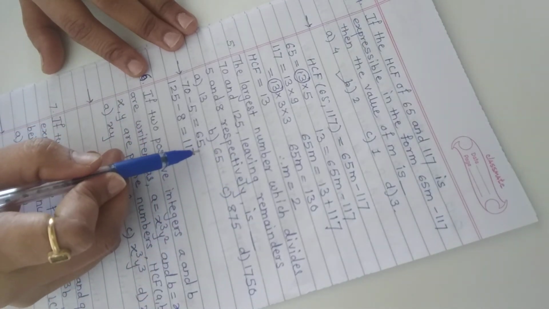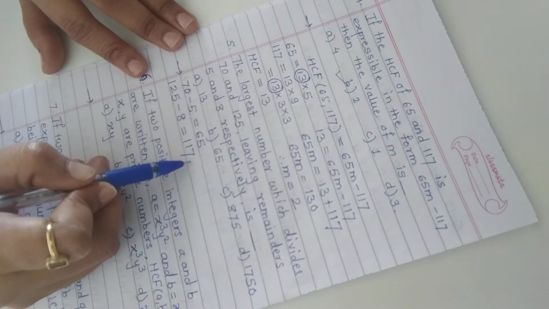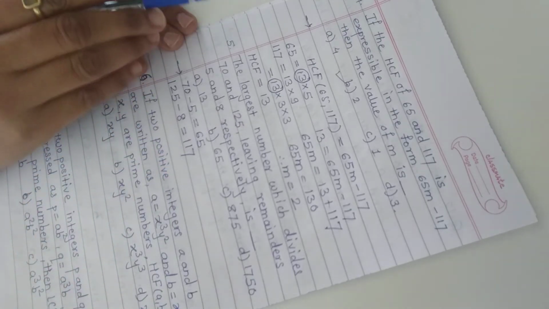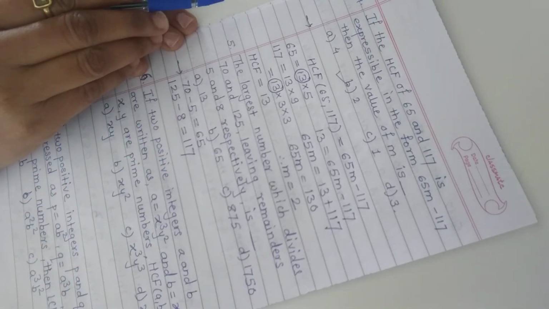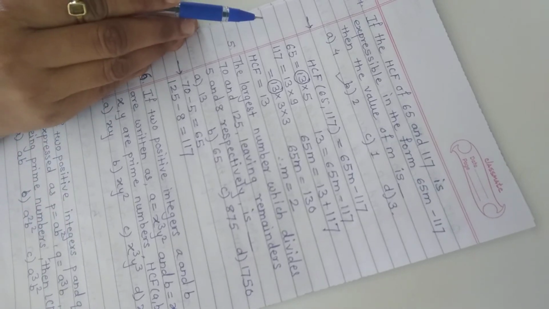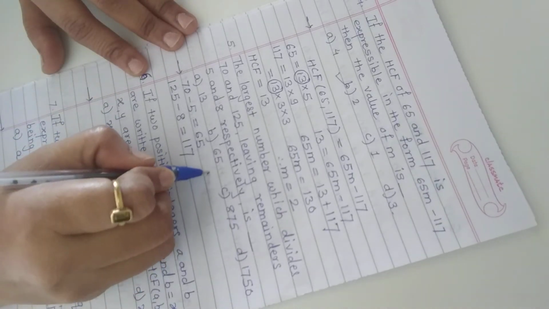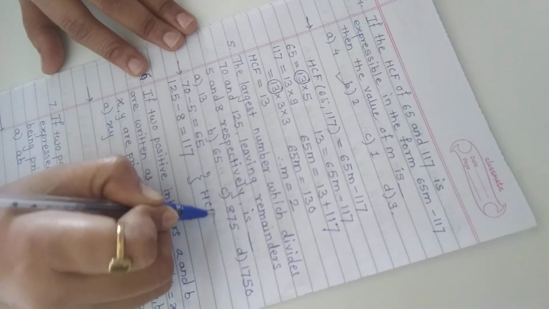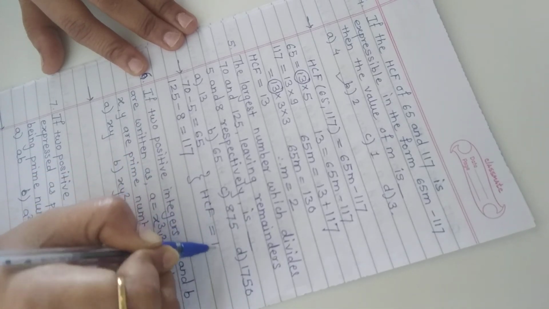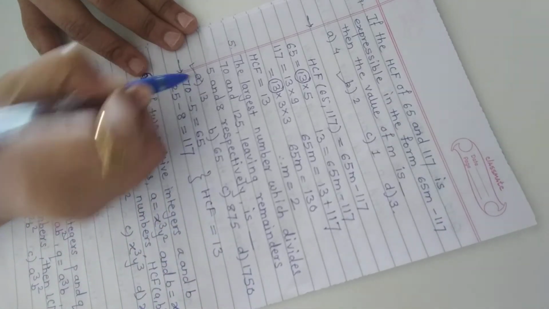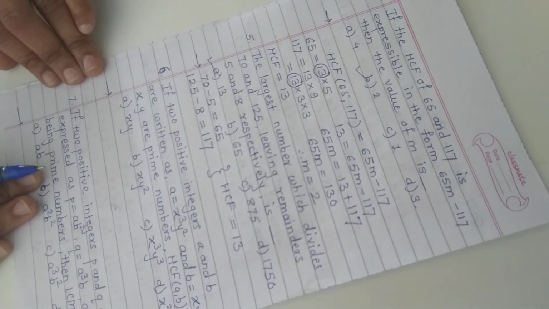Again, these same numbers we got here, whose HCF we have found in the last sum. So the HCF of these two numbers is 13. So our option A is the correct answer.